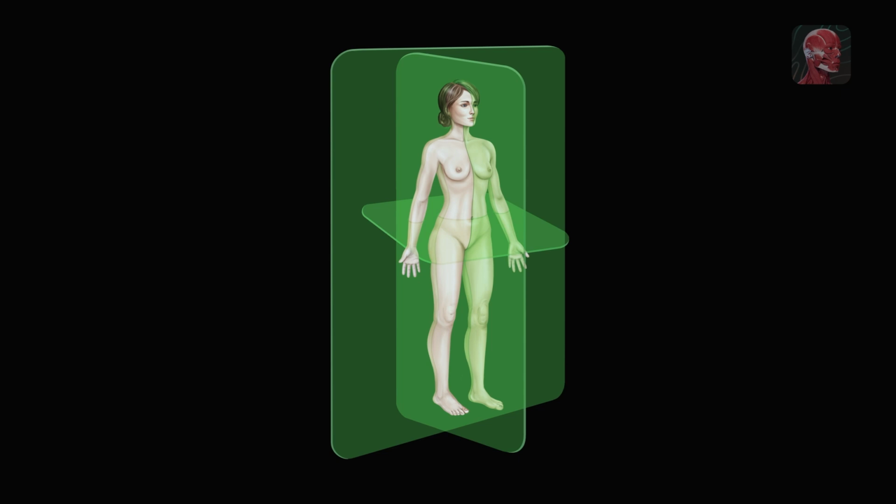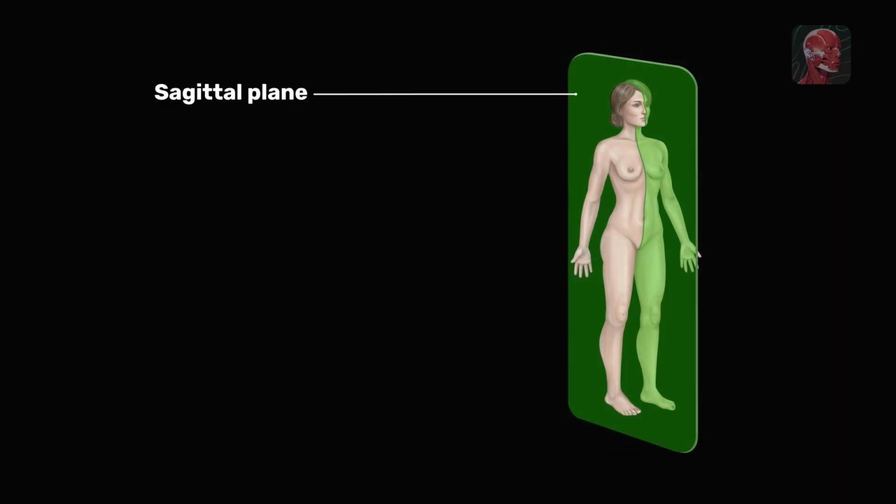There are three main imaginary anatomical planes that intersect the body. The sagittal plane. It divides the body into right and left parts. The sagittal plane can pass either off-center or perfectly along the midline of the body. In the latter case, it is called the median or mid-sagittal plane.